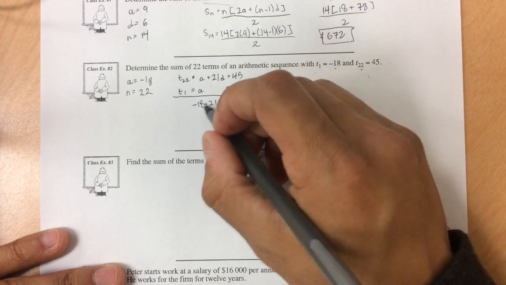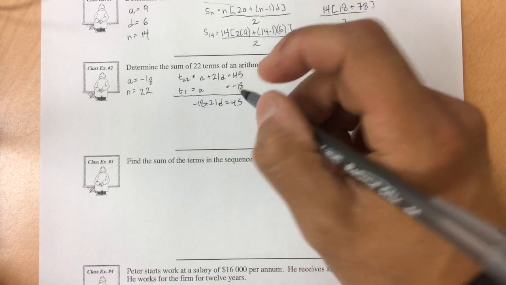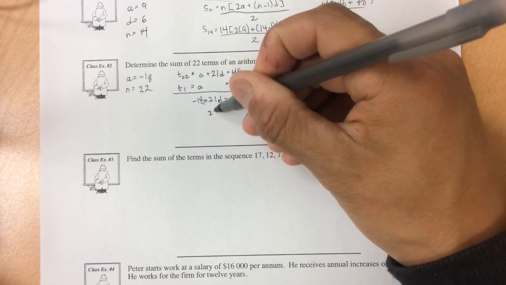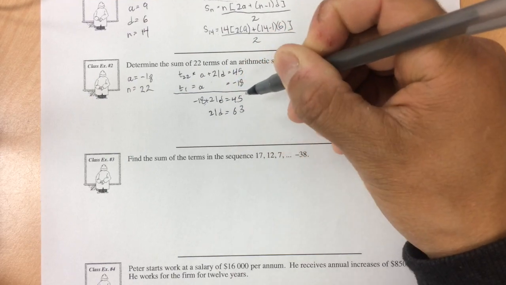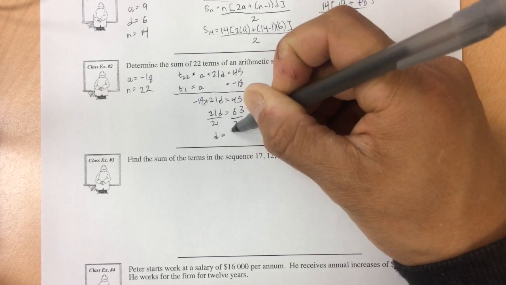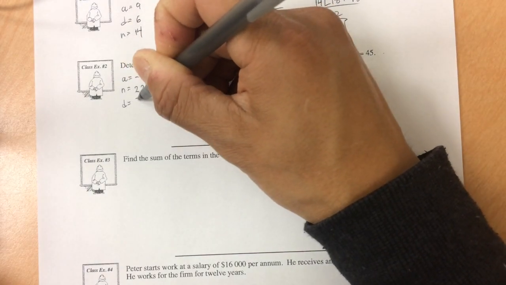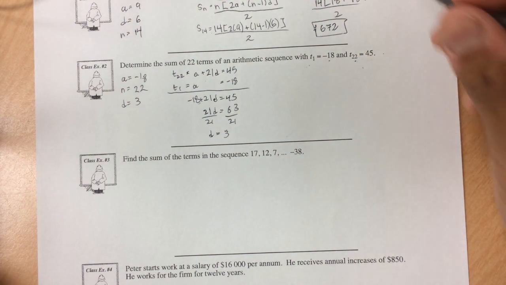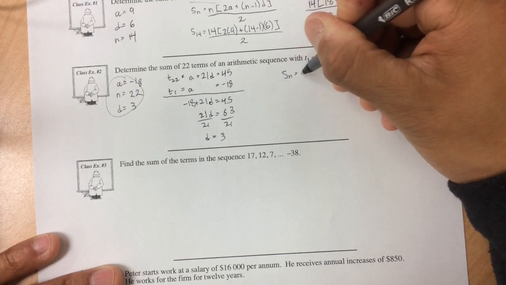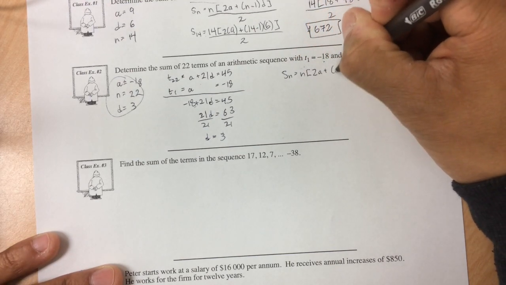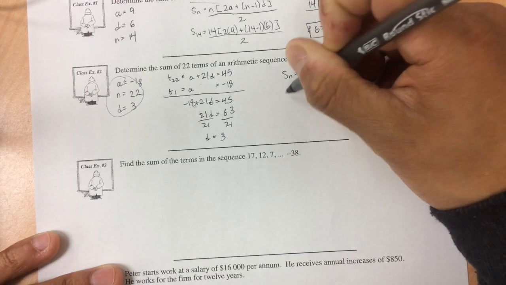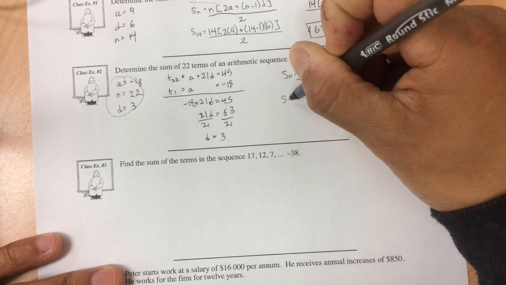Now we can solve for d because we have our like variables to combine. If I add 18 to both sides, I'm left with 21d is equal to 63. And if I divide both sides by 21, I get my difference of 3. So d is equal to 3. Now I have enough information to plug into my equation. So Sn is equal to n, that's 2a plus n minus 1, multiplied by my difference, and divide that by 2. And we're looking for S22 here.